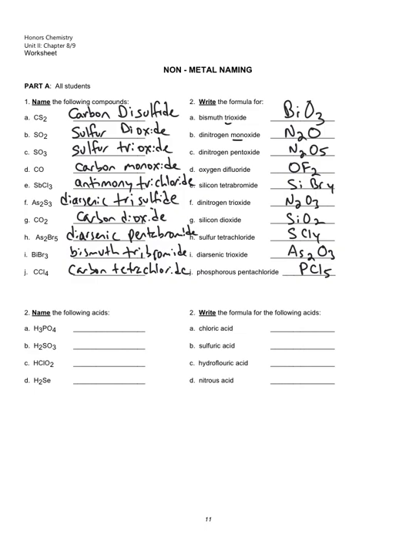SO3 is sulfur trioxide. CO is carbon monoxide. SbCl3 is antimony trichloride. And again, if you're not sure on the name of the element, you could always look it up. Sb is antimony. As is arsenic, so diarsenic trisulfide. Again, if there's more than one for the first element, we do have to use a prefix. CO2 is carbon dioxide. As2Br5 is diarsenic pentabromide. Bismuth tribromide, and carbon tetrachloride.